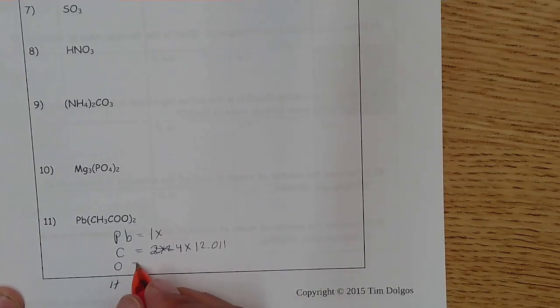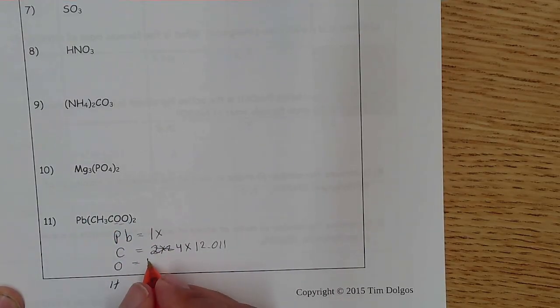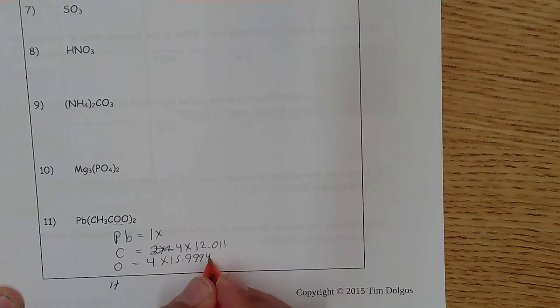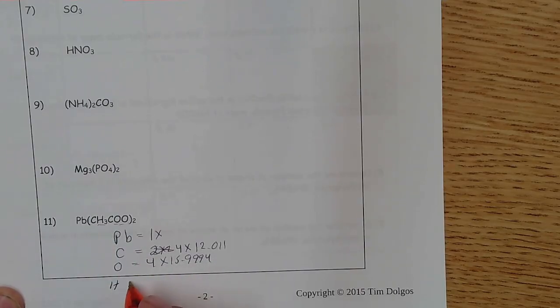And then oxygen, how many are there? Well, there's 2 oxygens times 2, so there's 4 oxygens. Then how many hydrogens? Well, there's 3 here, but there's 2 total times that, so there's 6 hydrogens.